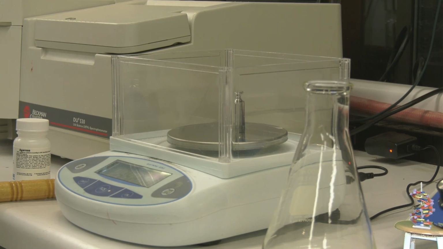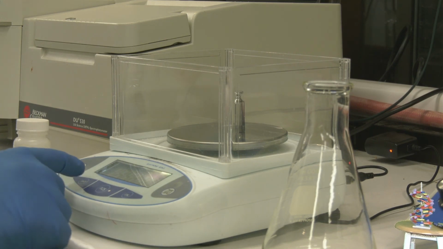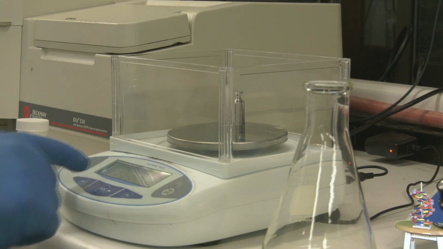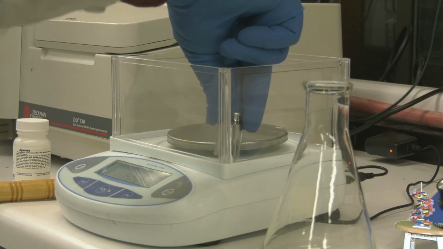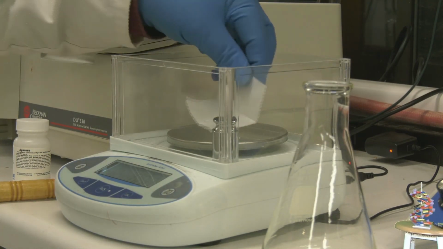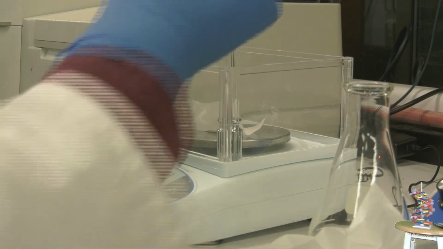Uh-oh. What does that mean? Go over here to unit and press that because it said ounces. And now it says grams and it says 100.00, which is what that weight has. So that's perfect.